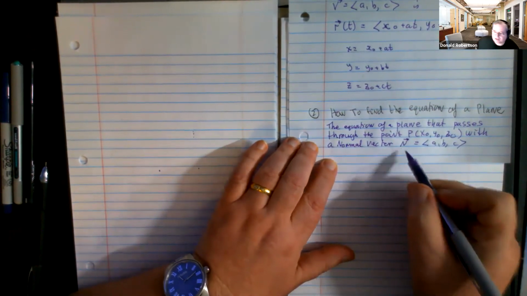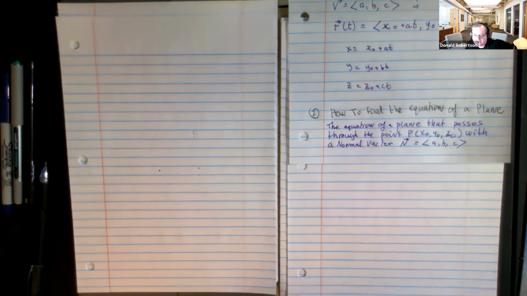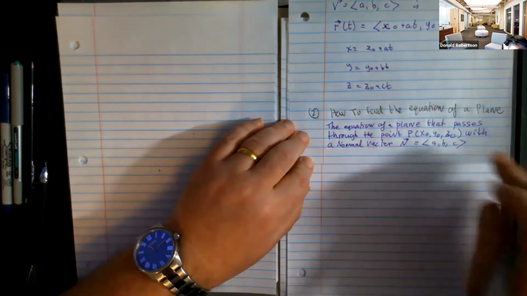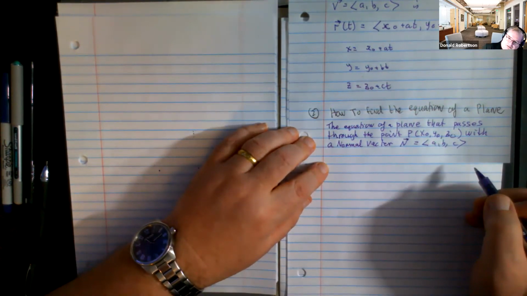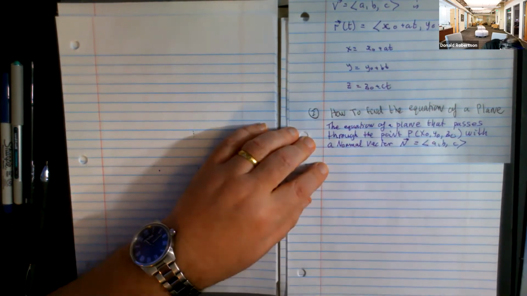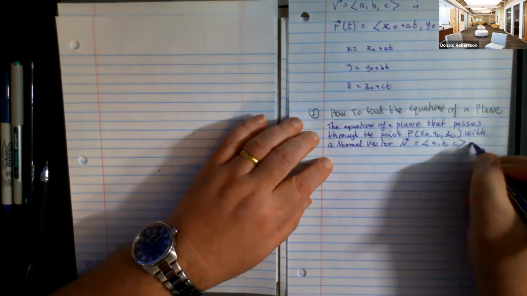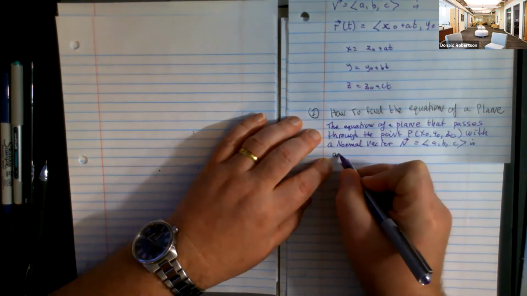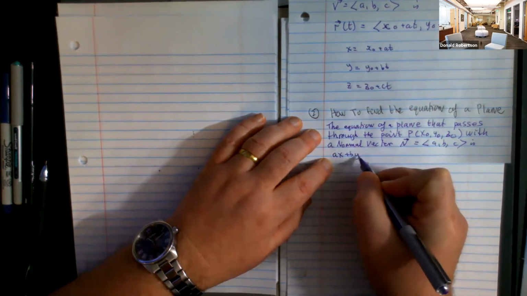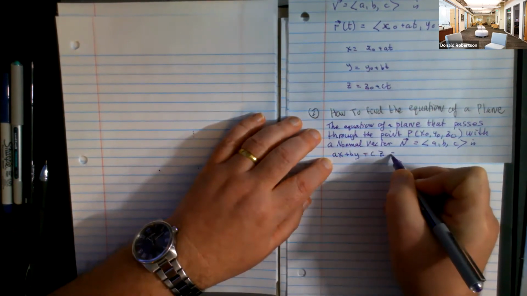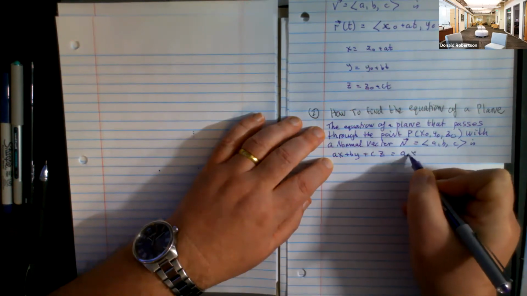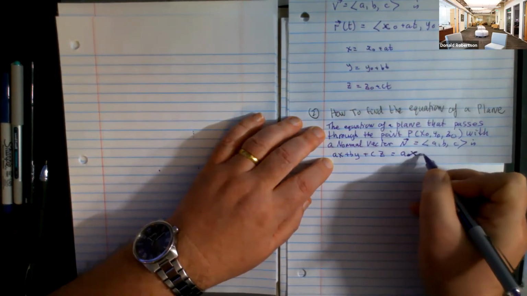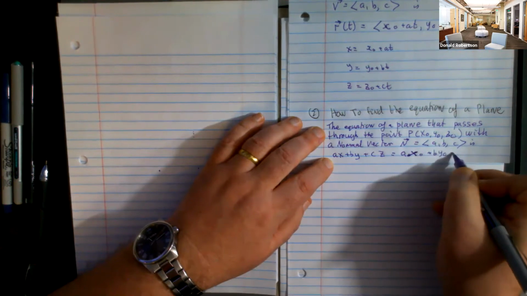Now, this is not a direction vector. This is a different kind of vector. It's called the normal vector, but I'm going to use A, B, and C for the components. Is Ax plus By plus Cz equal to Ax naught plus By naught plus Cz naught.